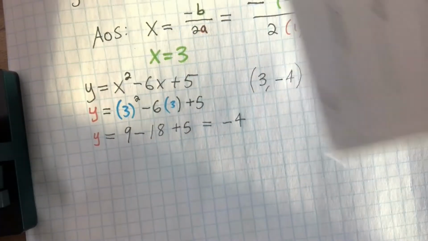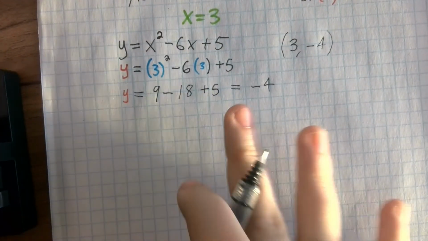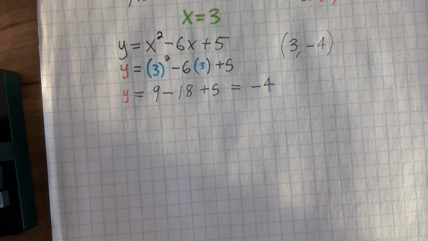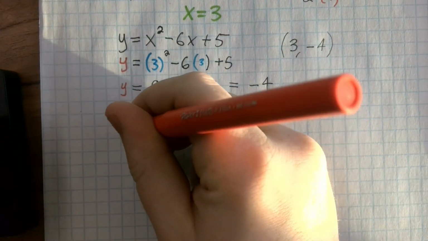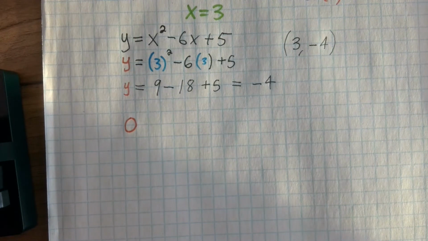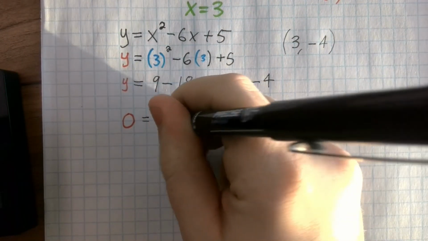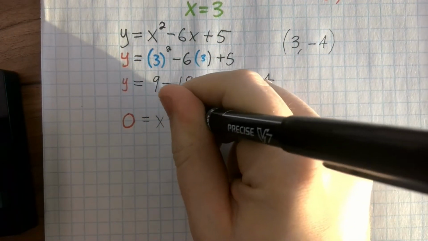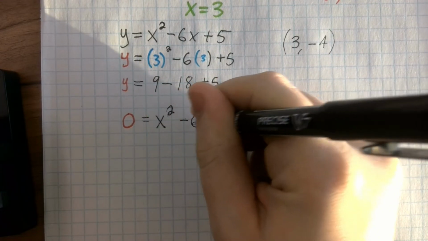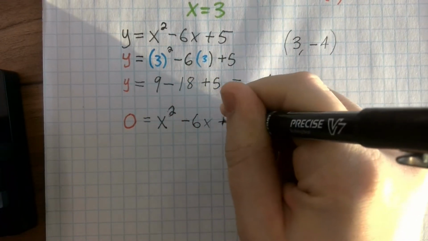So if we take a look at our equation once again, we have y equals x squared minus 6x plus 5. If we set y equal to 0, we end up with 0 equals x squared minus 6x plus 5.